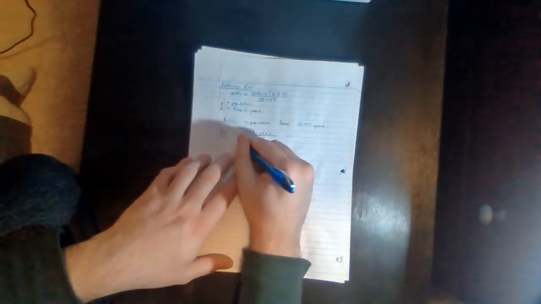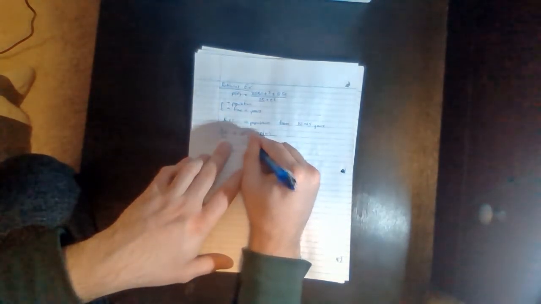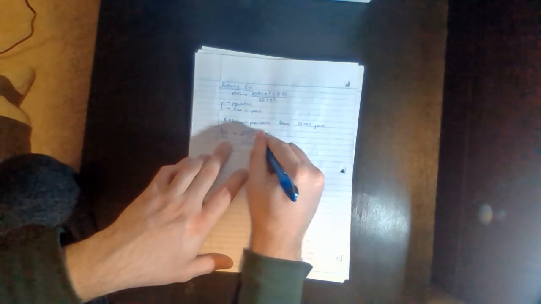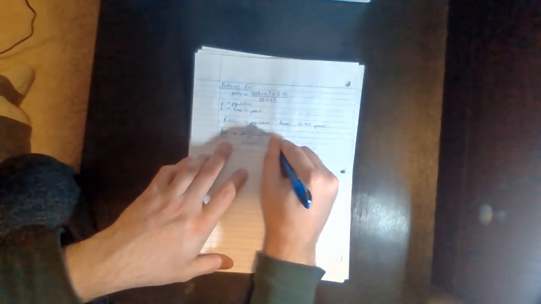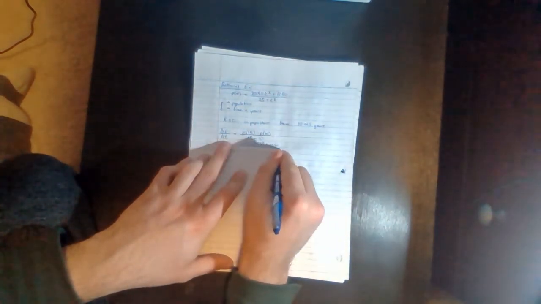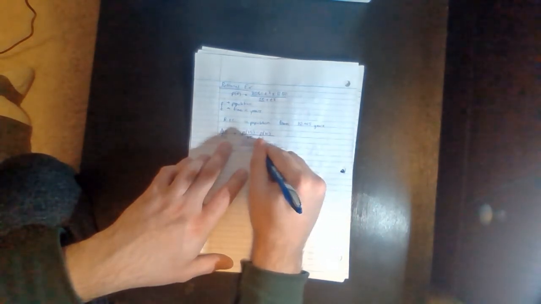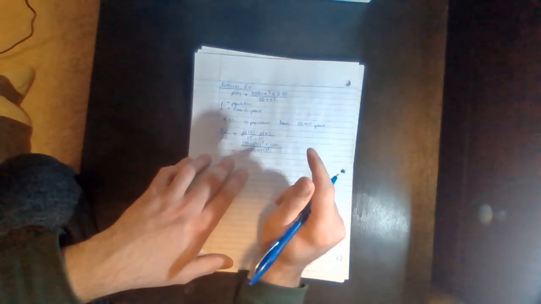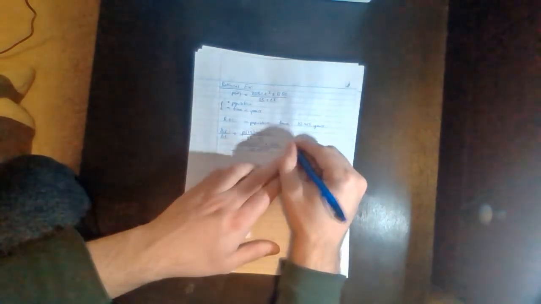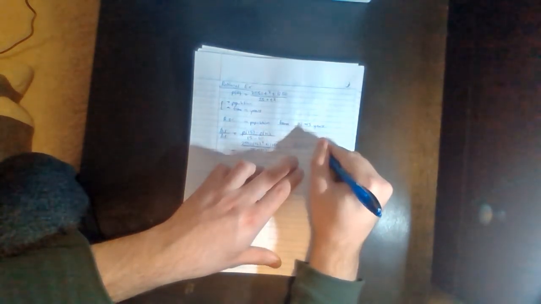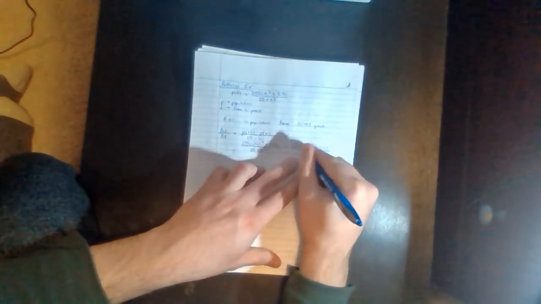So P of 15, 2550 times 15 squared plus 1250 over 25 plus 15 squared, minus P of 10, 2550 times 10 squared plus 1250 over 25 plus 10 squared.